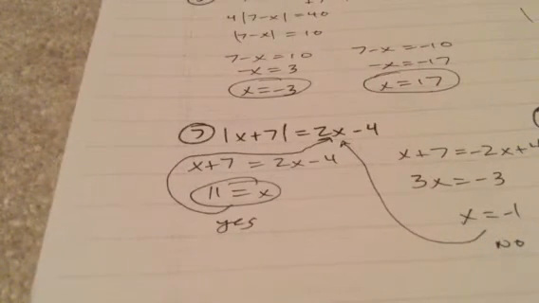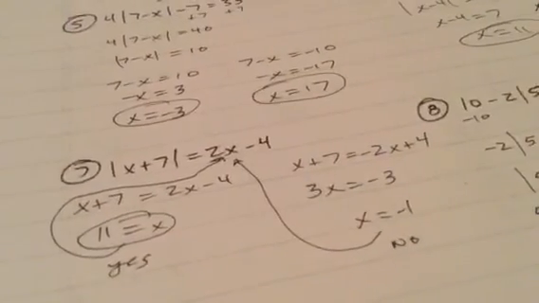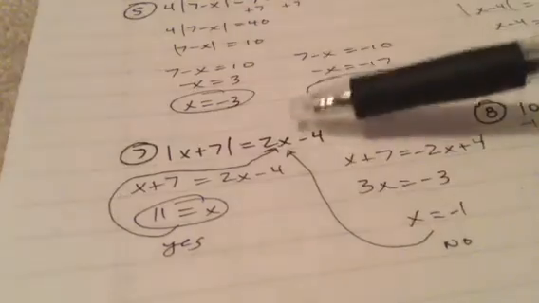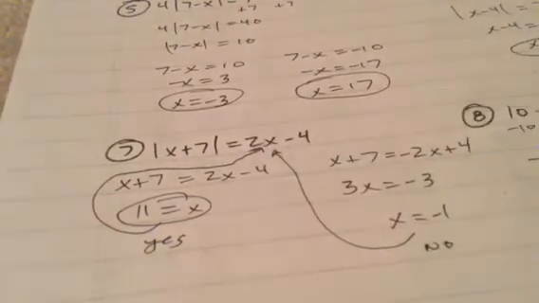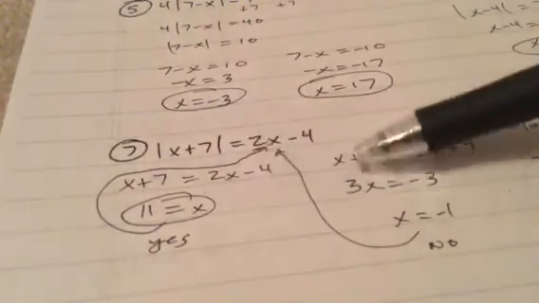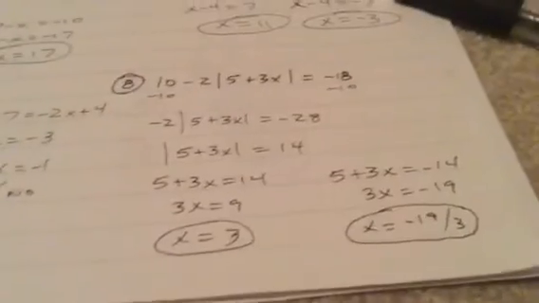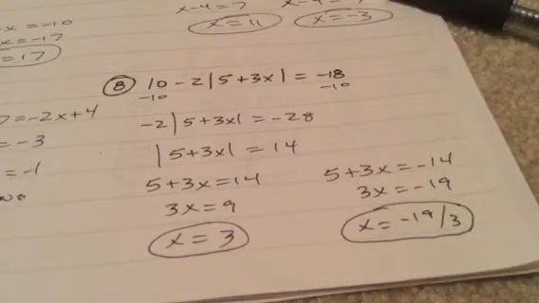Number 7, you get x plus 7 is 2x minus 4, or x plus 7 is negative 2x plus 4. Solve them both. When x is 11, you're going to get 22 minus 4, which is 18. That's a winner. When x is negative 1, you get negative 2 minus 4. That's negative 6. That is not a winner. X equals 11. You're going to subtract 10. Then divide by negative 2.